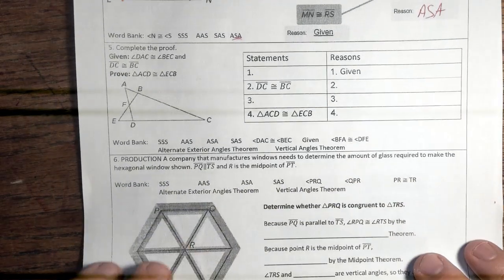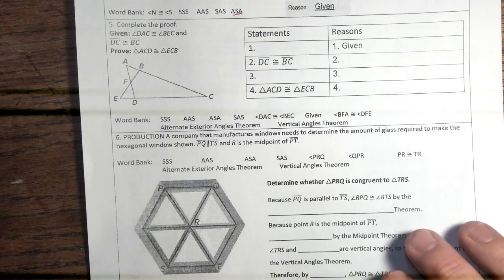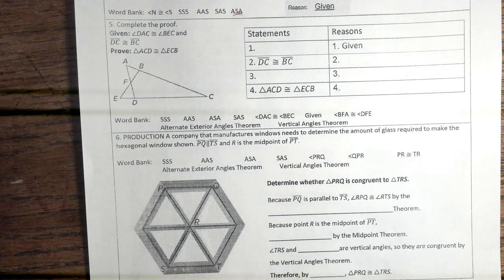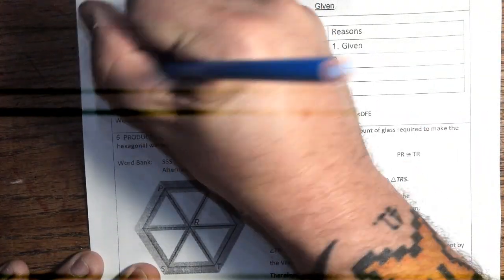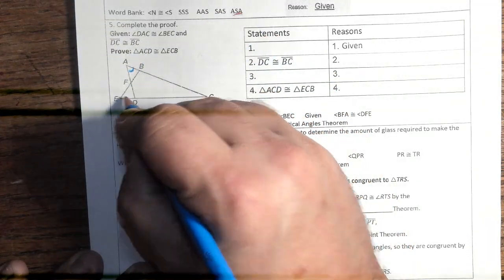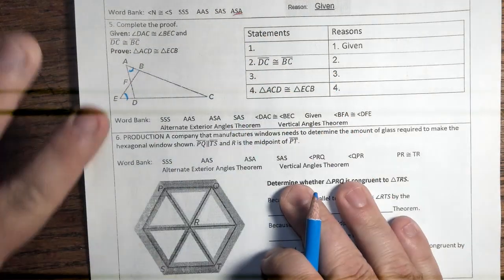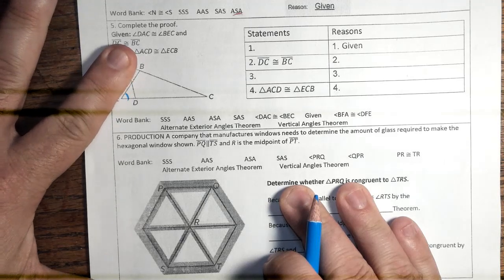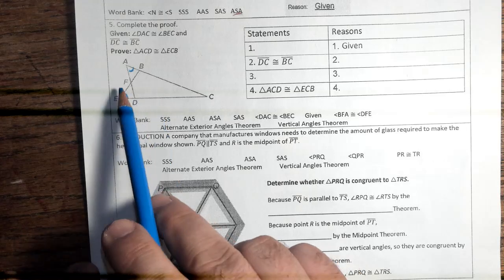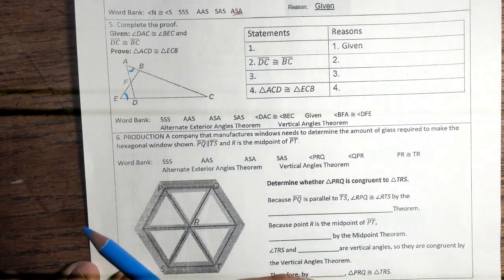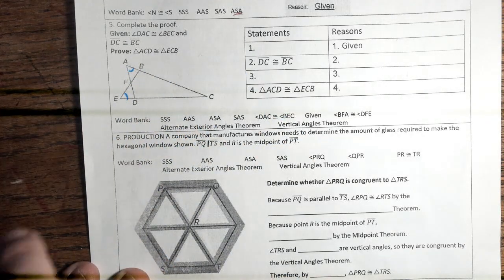All right, number 5. Complete the proof. So our given DA, so this is a little bit strange of a triangle, as you can tell here. So DAC, so up here, congruent to BEC. So notice this triangle goes this way, this triangle goes this way. All right, but that angle, that's where both of those angles come from. Okay, so those are congruent. That was given. And DC and BC are congruent.